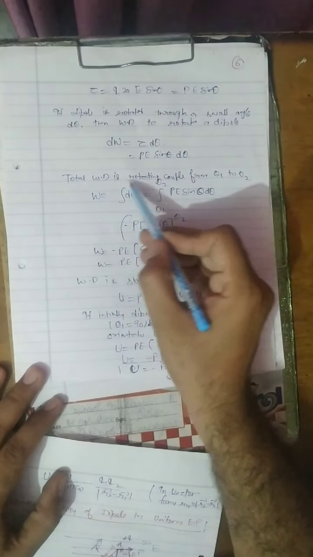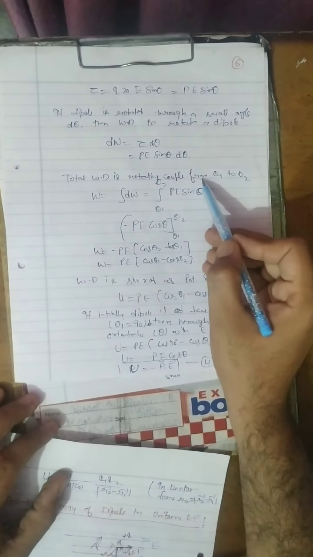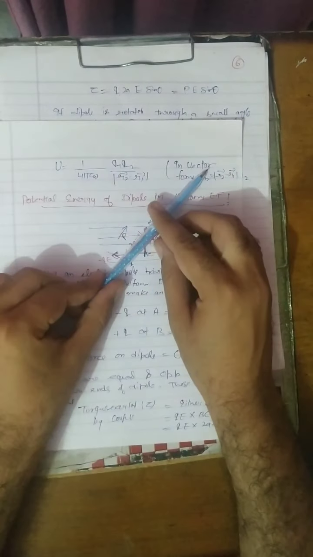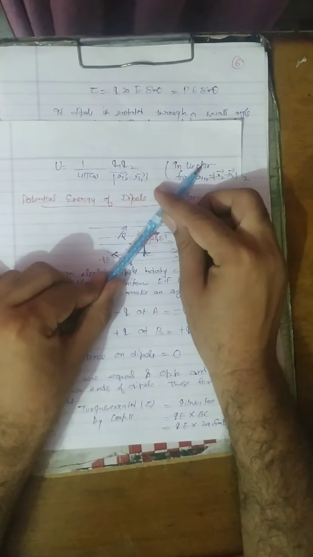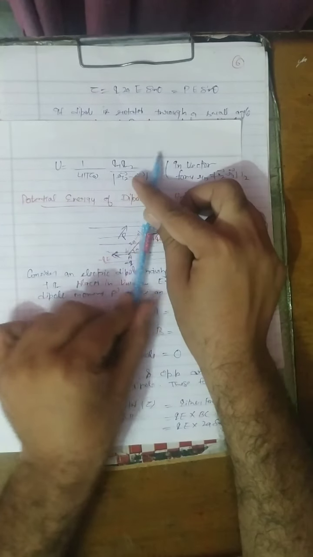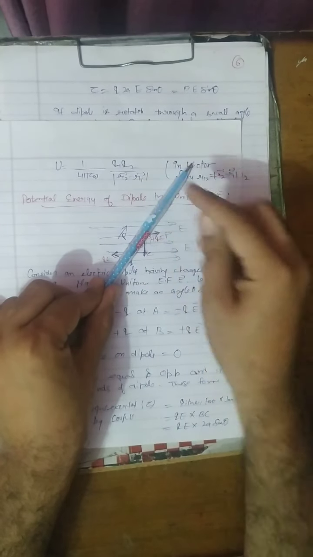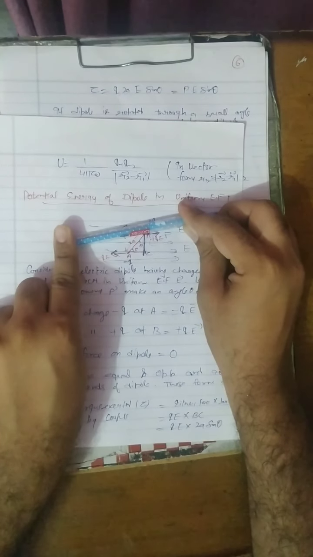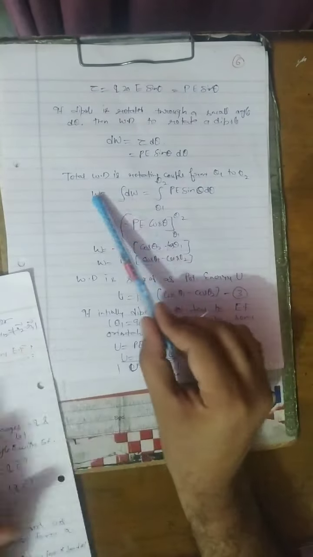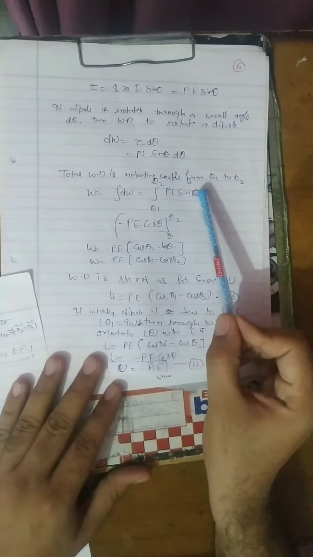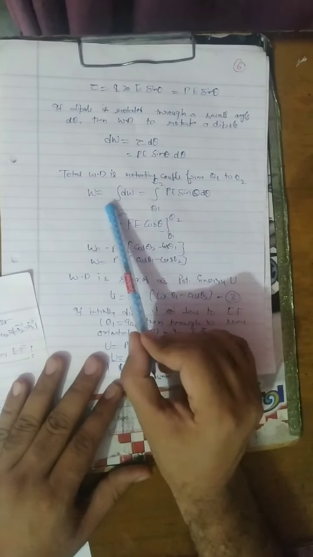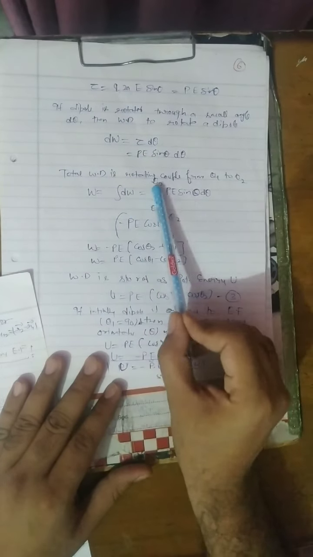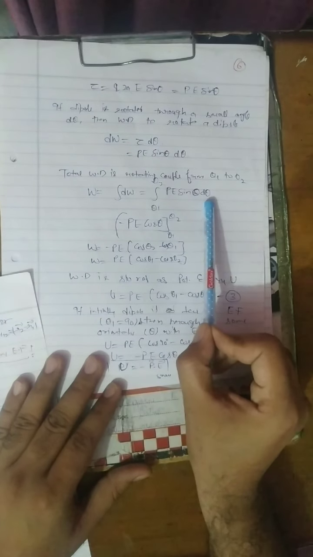If I say the total work done in rotating the couple, this torque, rotating this whole dipole, let's say it was at theta 1 here with the electric field, and after that we turned it here, so now the angle of this dipole with the electric field line becomes theta 2. So total work done in moving a couple or a dipole from theta 1 to theta 2, we integrate dW from theta 1 to theta 2, PE sin theta d theta.